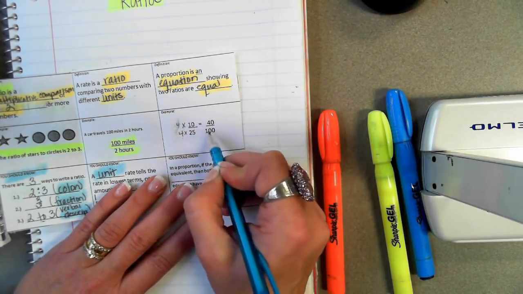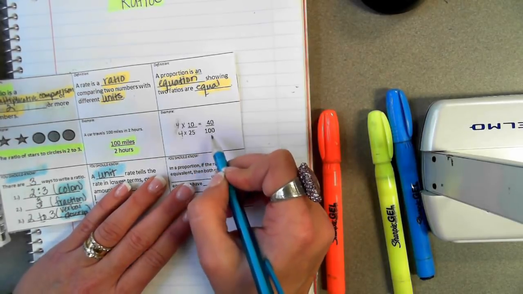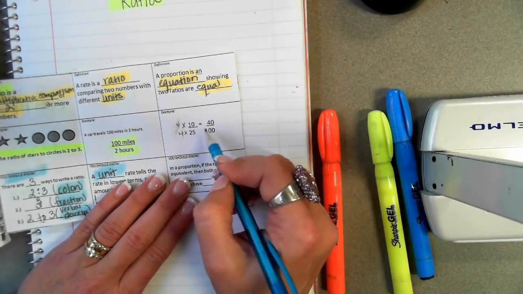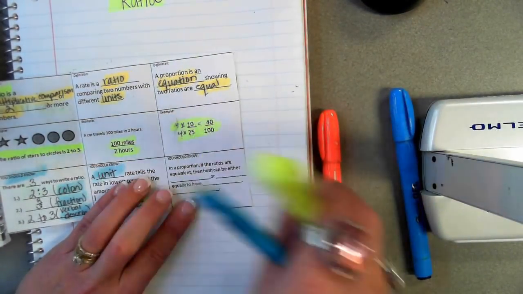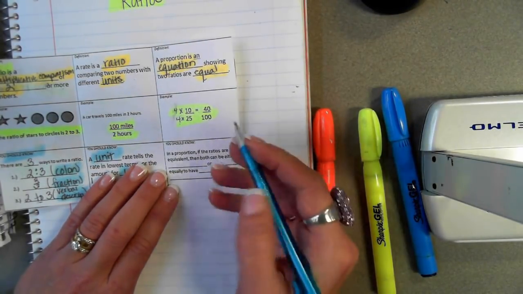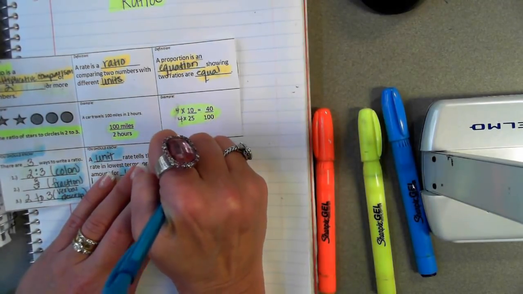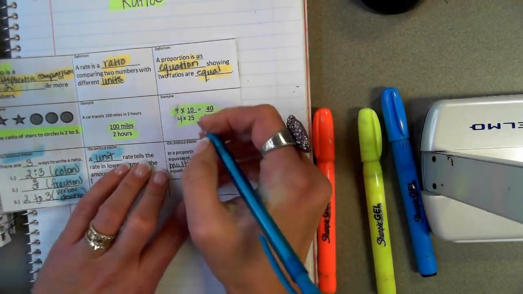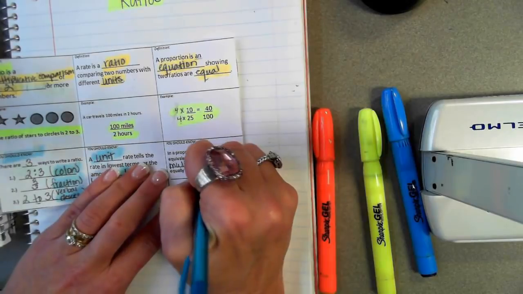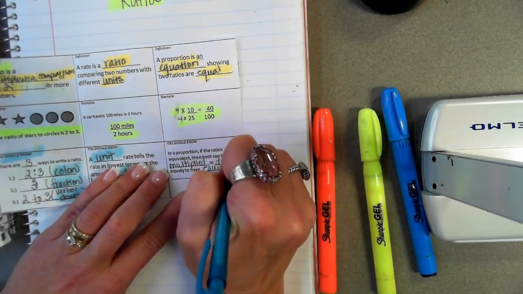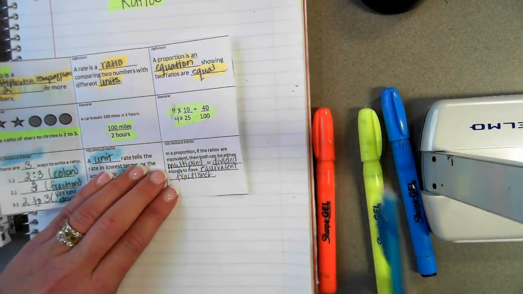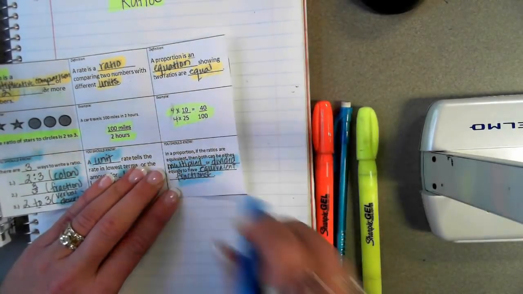So that makes these proportional. They're not the same size, but they're proportional. So I have 10 to 25 equals 40 to 100. In a proportion, if the ratios are equivalent, then both can be either multiplied or divided equally to have equivalent fractions. So we'll be getting more into that later.